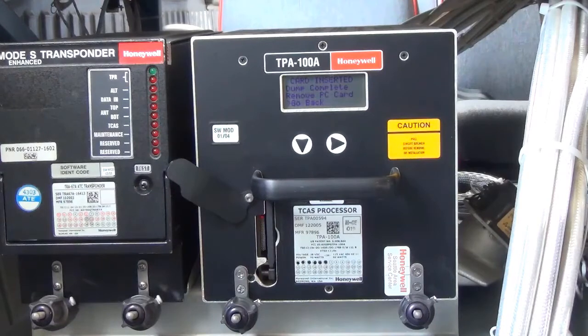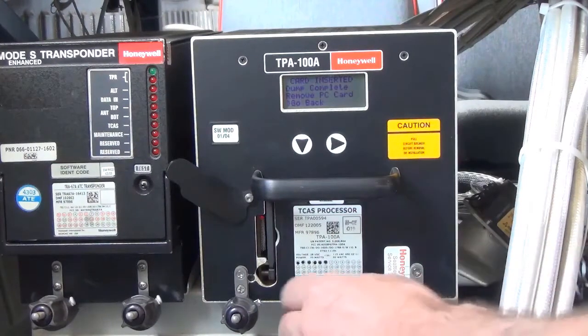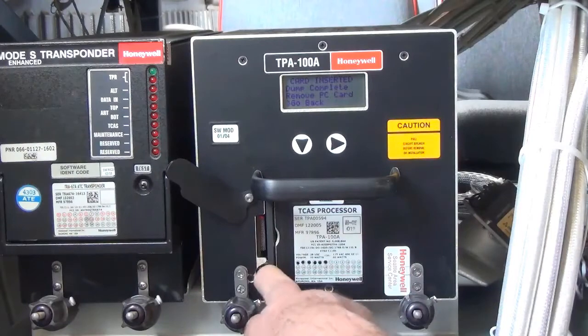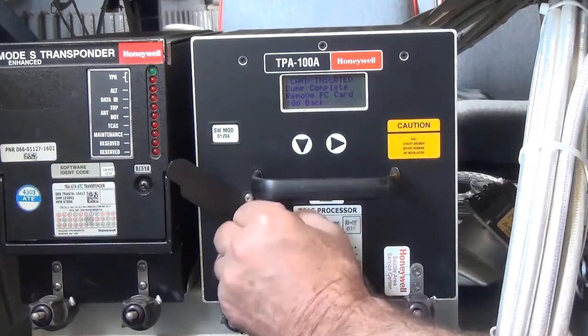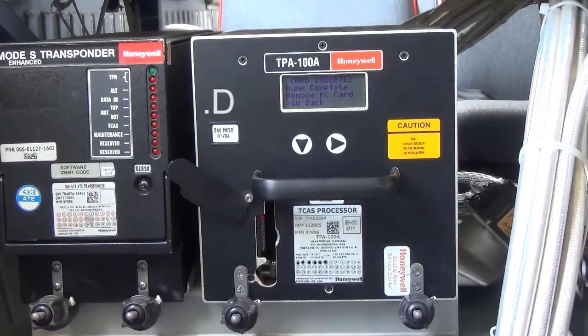Verify that the following message displays on the front panel LCD when the data dump has finished. Dump complete. Remove PC card. Remove the PC card from the TPA-100. The memory card will now contain a DAT file.